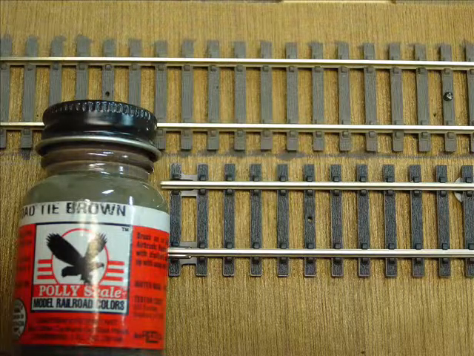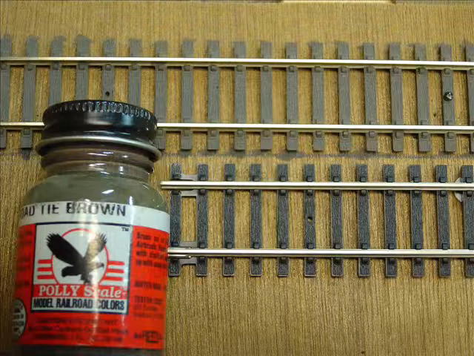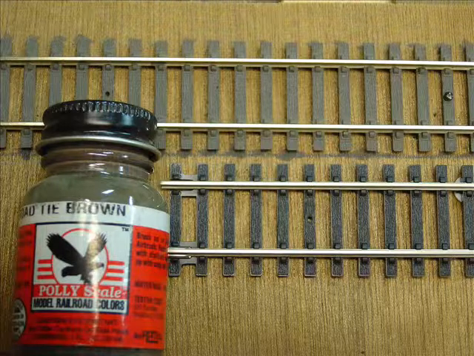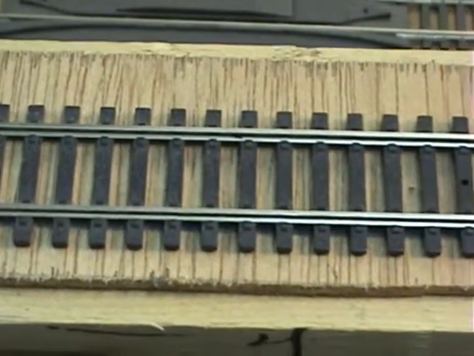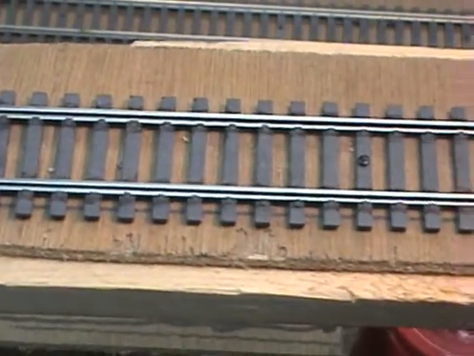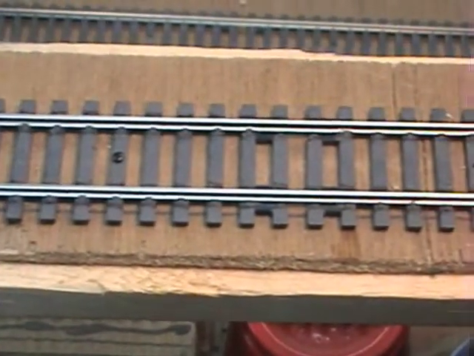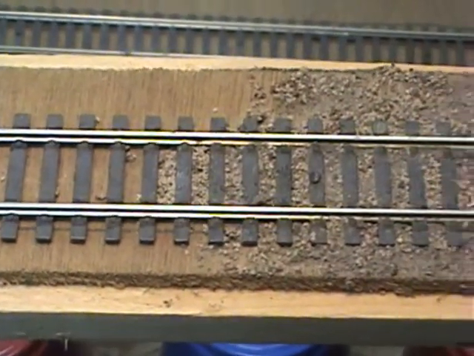In this picture, the track on top has had its ties painted brown, while the track on the bottom has the original black ties. The small jar labeled Tie Brown contains the paint that was used to color the ties of the top track. Here we see ties that have not yet been painted brown. These ties have been painted brown, but ballast has not yet been applied. Finally, we see brown ties with an application of model ballast.